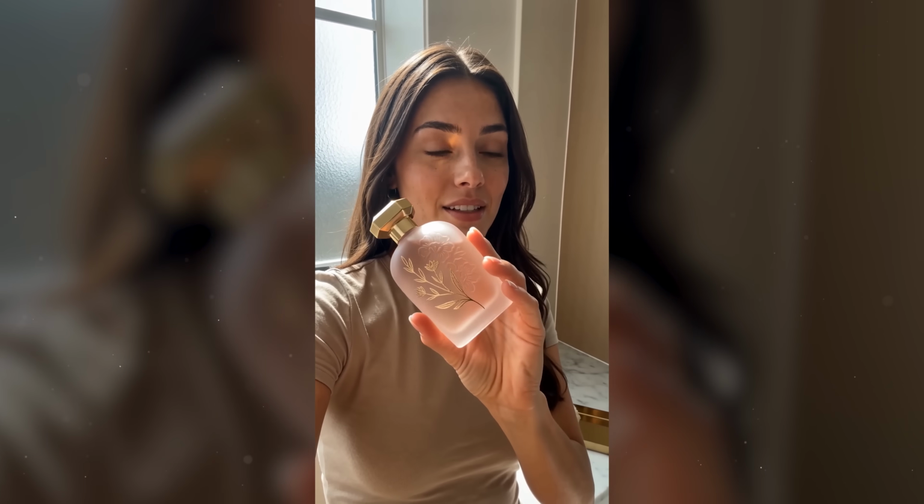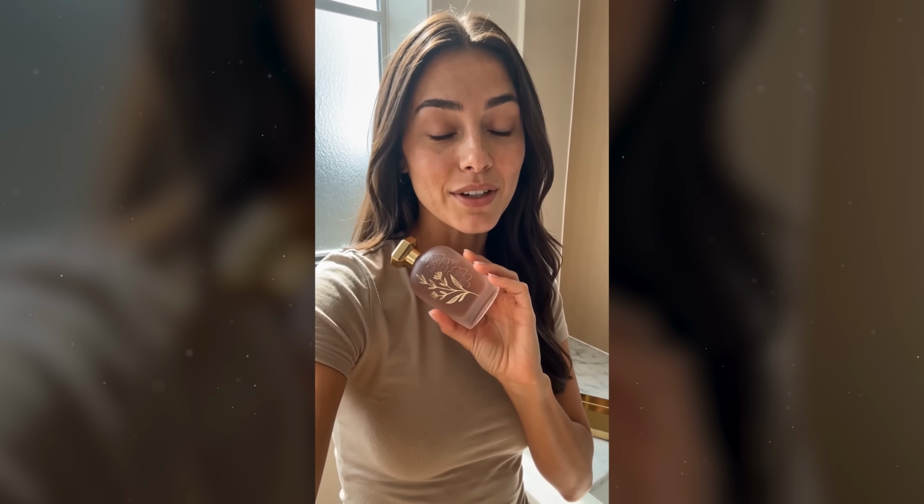Okay, I'm obsessed with this perfume. It's soft and warm, but it lasts all day. And I get compliments every single time I wear it.